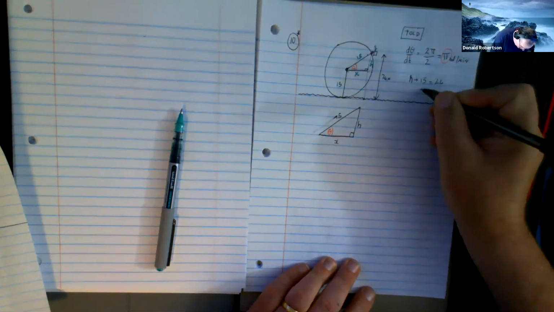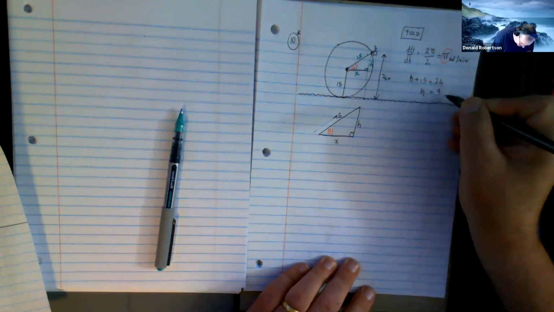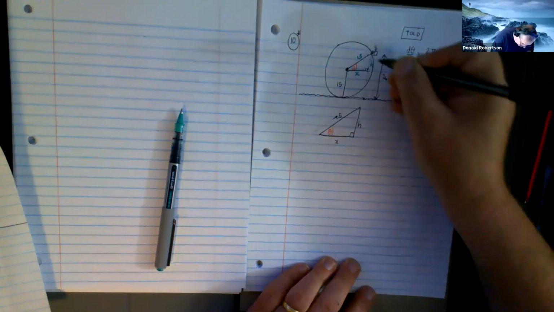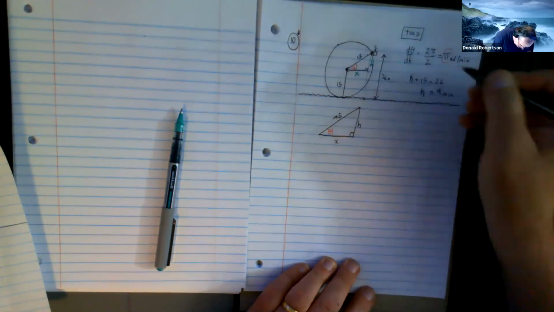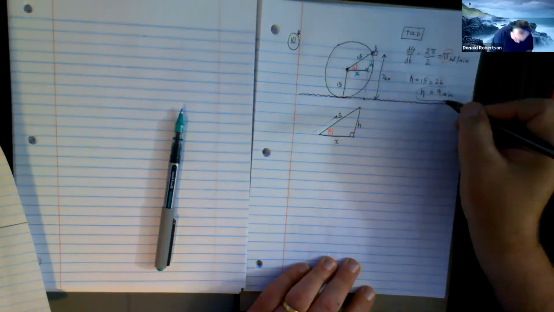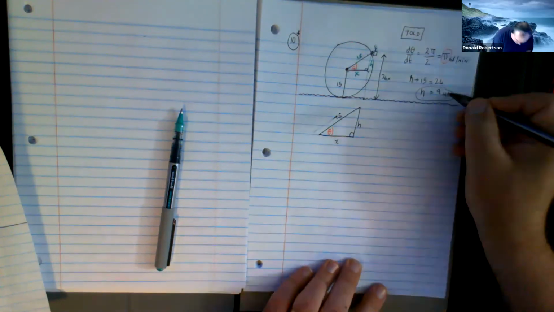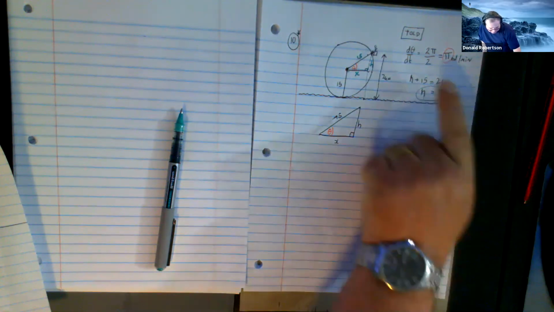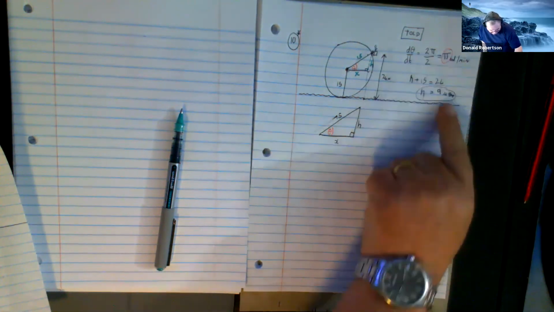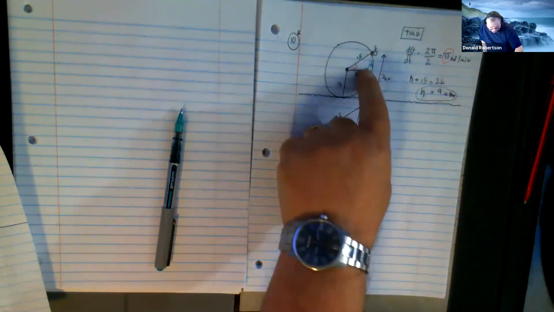So they've just told me that the height h, the distance from here to here, is, whoops, not minutes, is 9 meters. Have you noticed that both the things they told me were not the numbers I end up using, but they allowed me to get the numbers? I now know d theta by dt is pi, and I now know that the value of h is 9 meters.